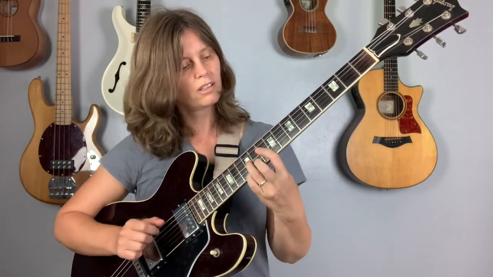And he's got runs in there that are really beautiful in G major. So this is your major. So he'll do a run kind of like this. So the beautiful sound of tenths.